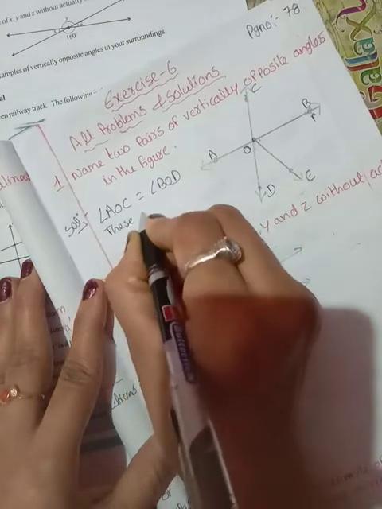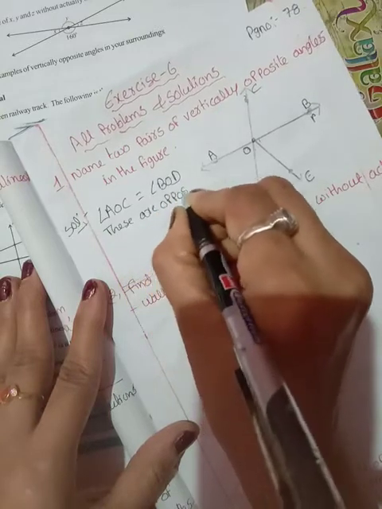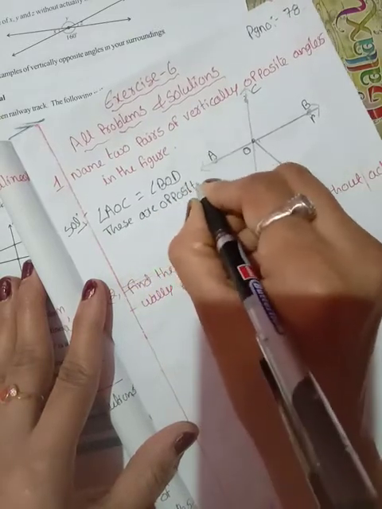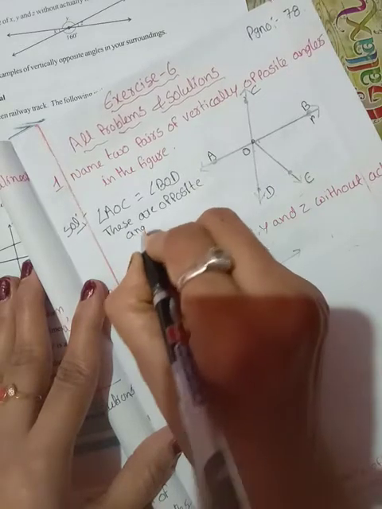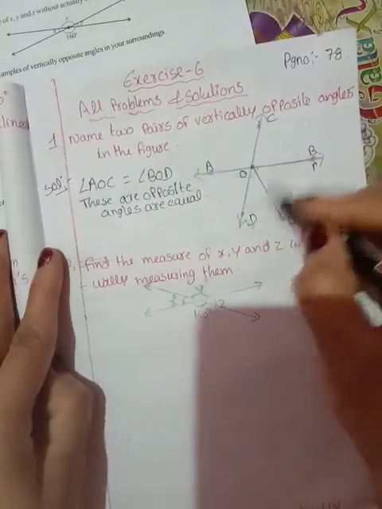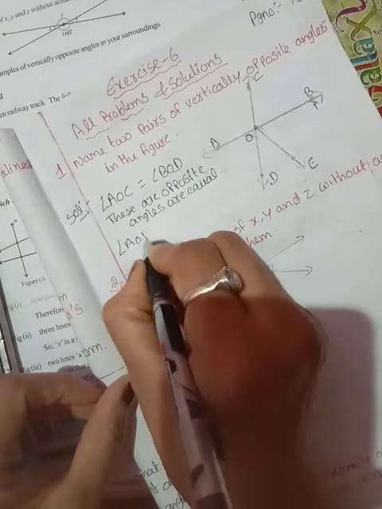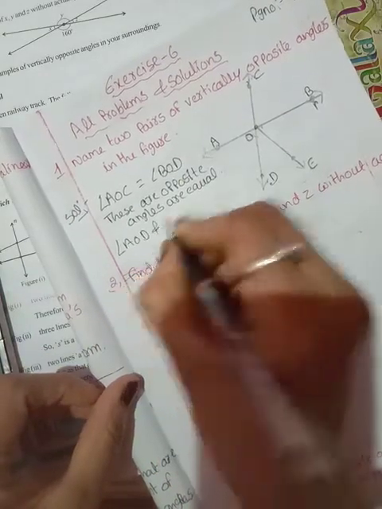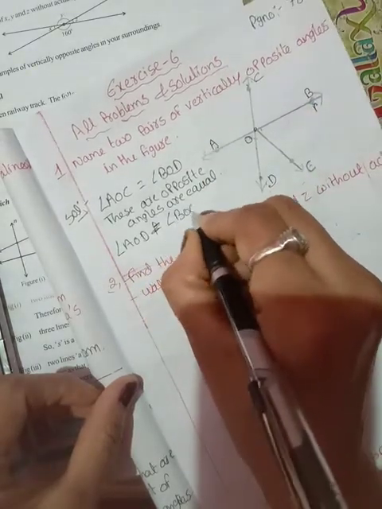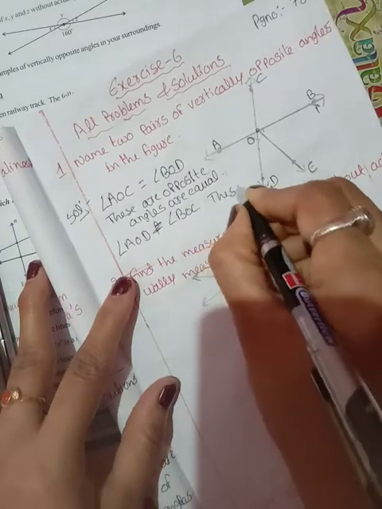Next, one more pair is AOD and BOC. Angle AOD equals angle BOC. These are also equal.